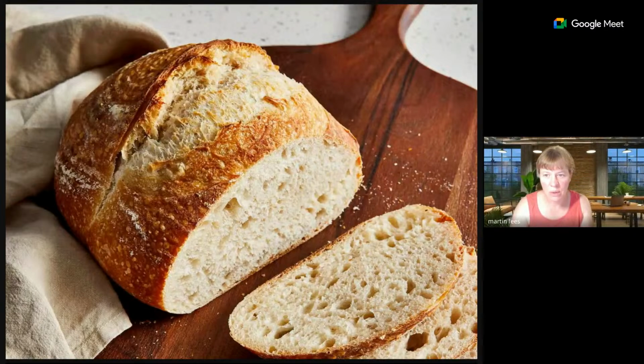Today we are talking about sourdough bread. This is another instalment about a fermented food, and sourdough bread is made using a natural fermentation process that involves a symbiotic culture of wild yeast and lactic acid bacteria.